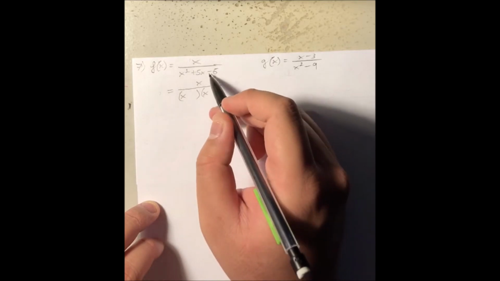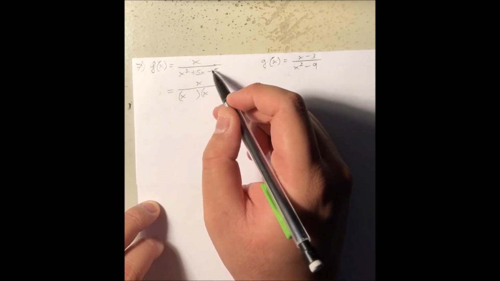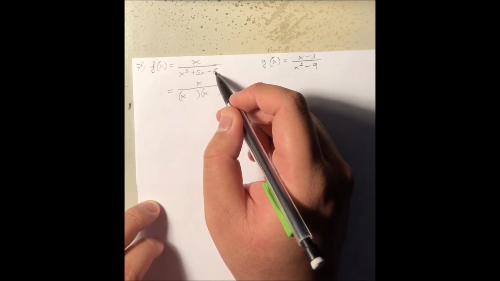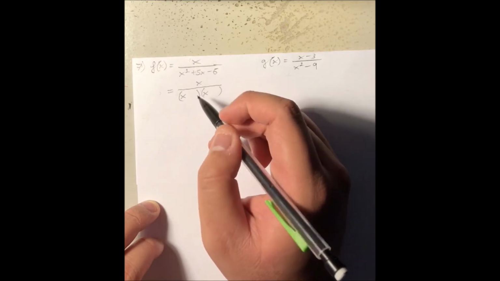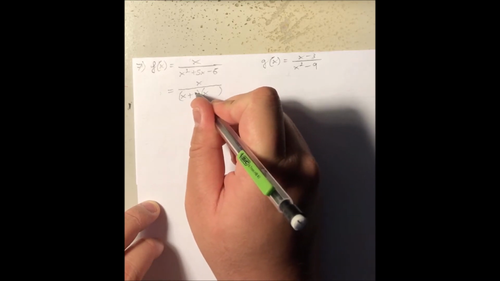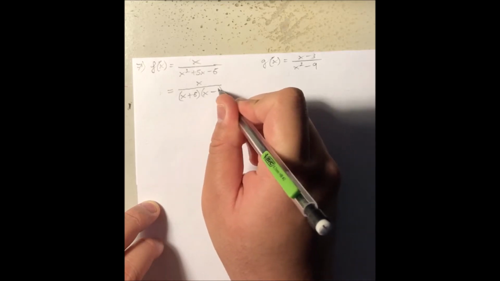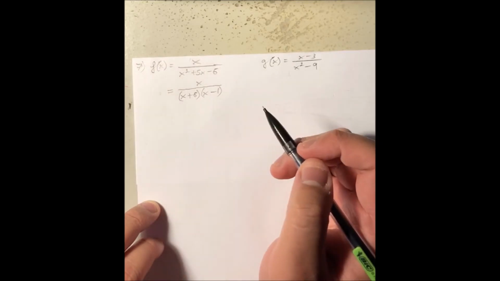So it goes there. What are two numbers that multiply together to give me back -6, but also add together to give me back +5? Well, that's going to be +6 and -1. So this is the factored form of this denominator.